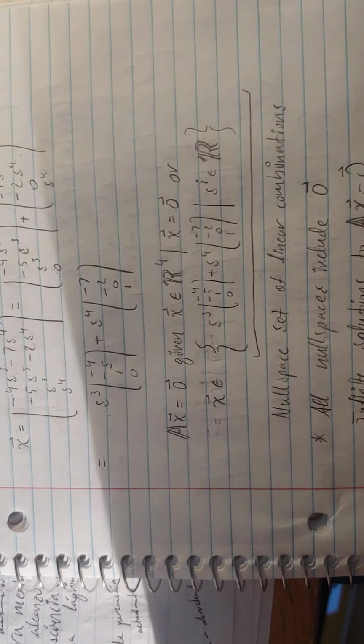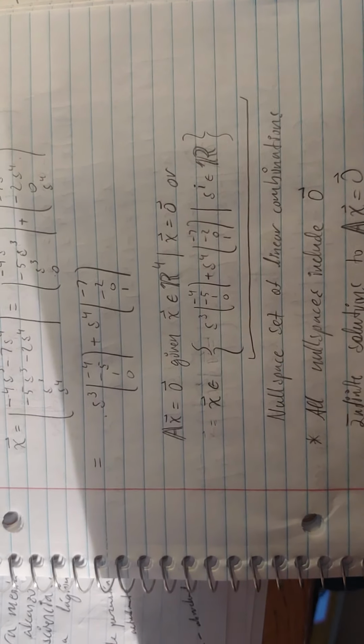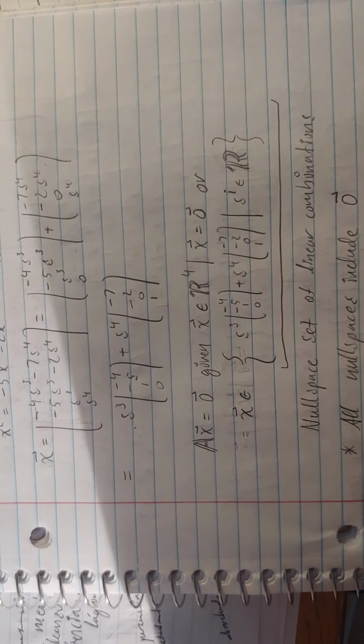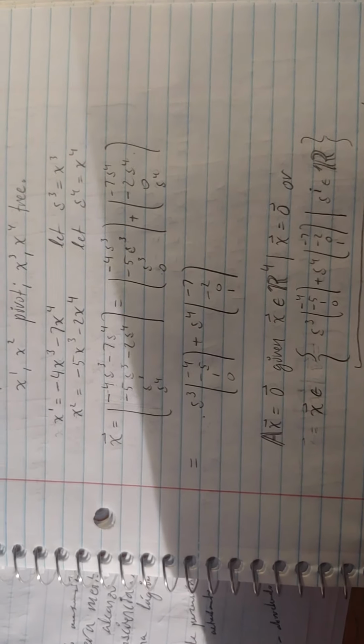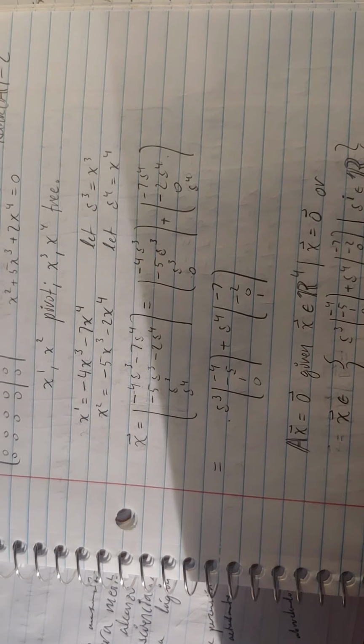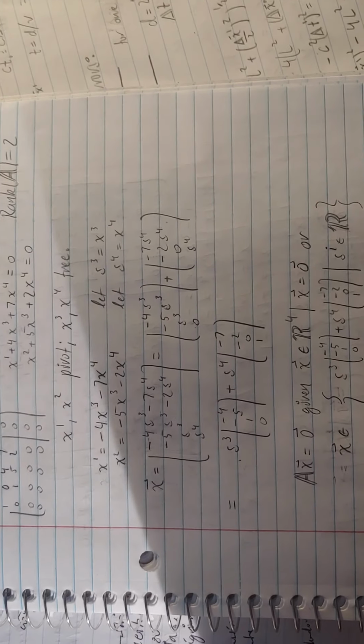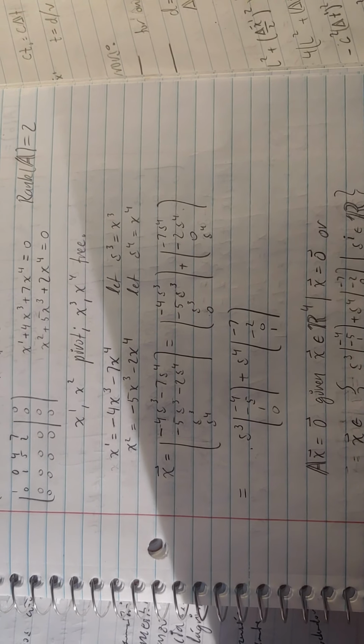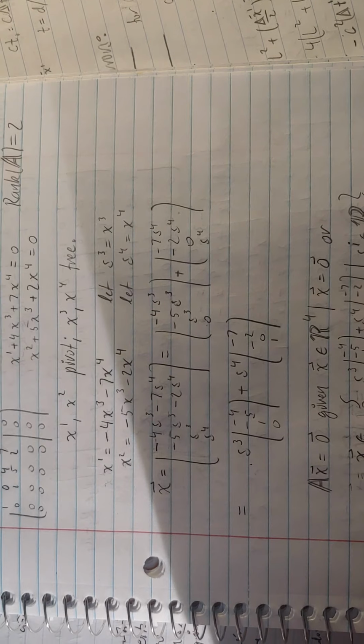Unless, well, no, it depends. If you are going into a higher dimension, which will come up later in here, there's not necessarily null space. And as a matter of fact, I don't think there ever is null space. I'd have to review that.